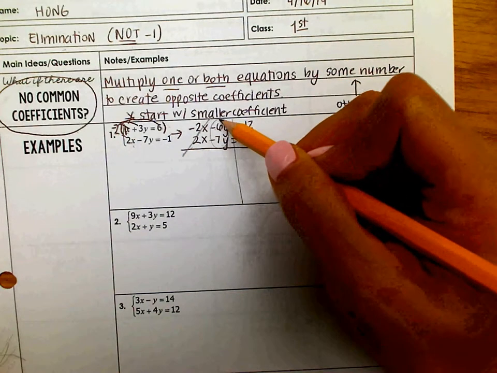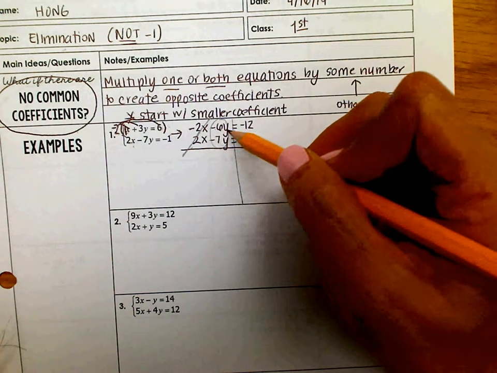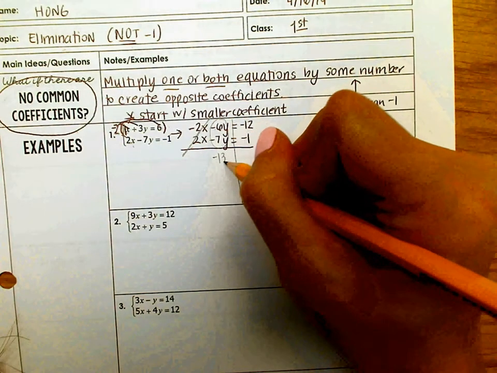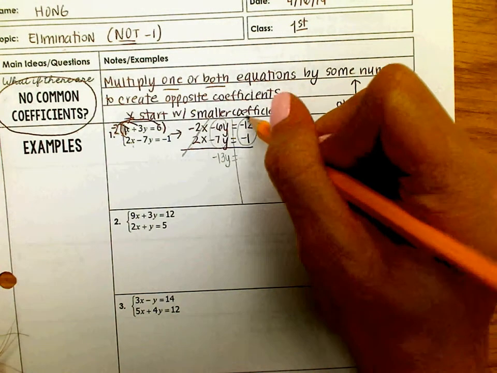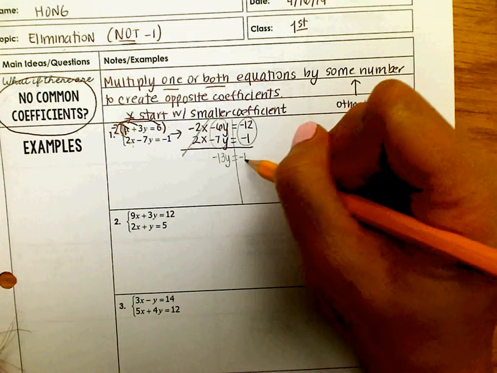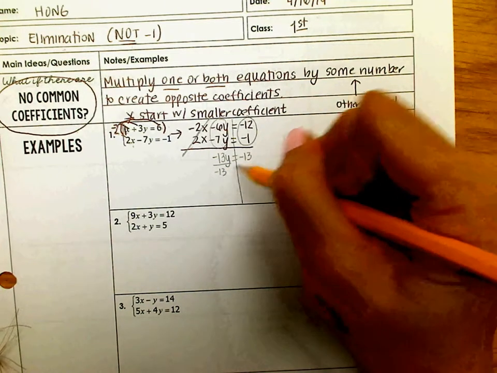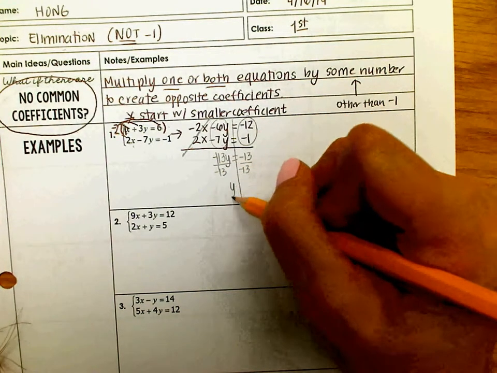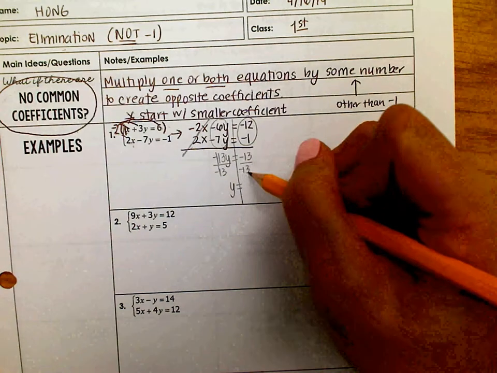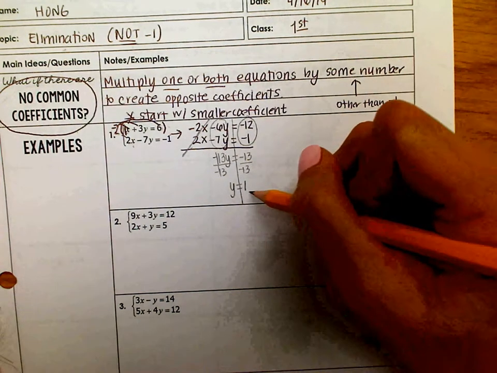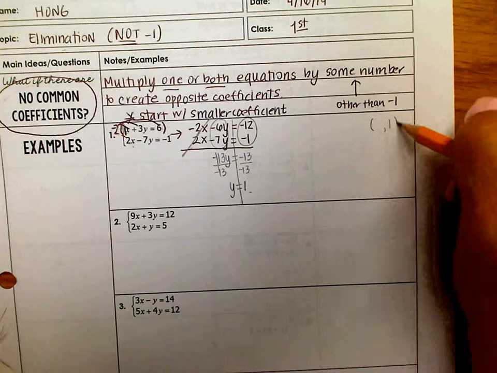Add these. Be careful how you add them. -6y plus -7y is -13y. Don't forget to add these also. -12 plus -1 is -13. Divide. y equals -13 divided by -13, which is +1. So we found y. Now we just need to find x.